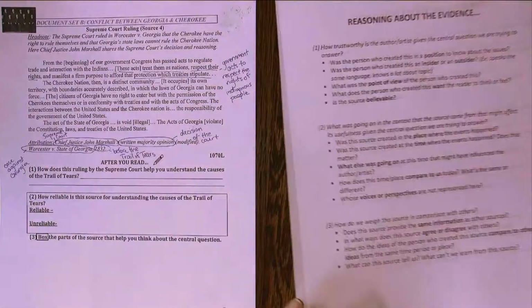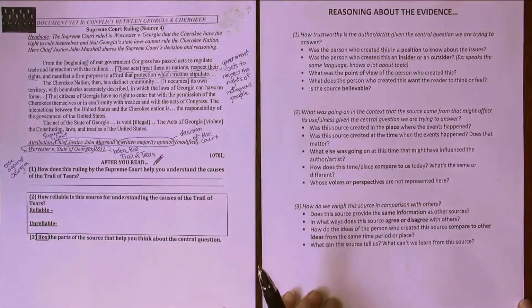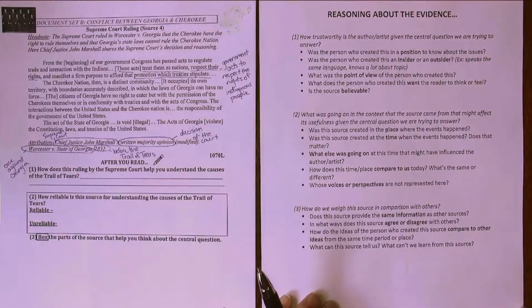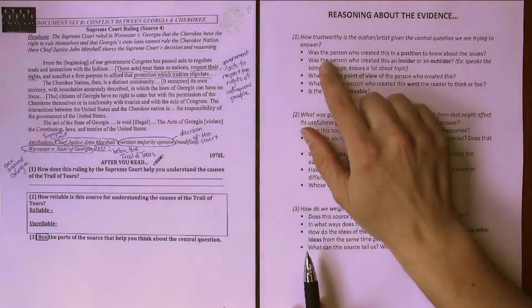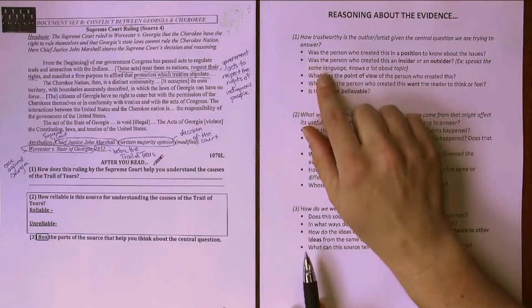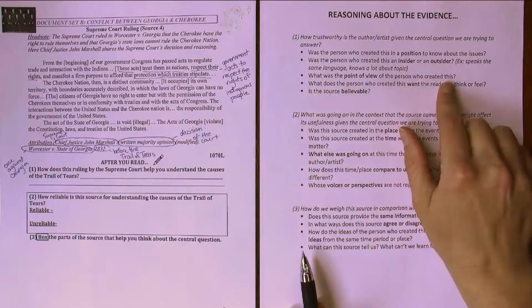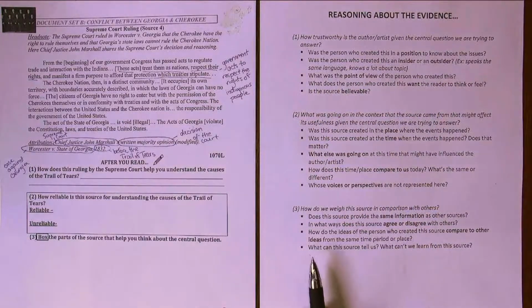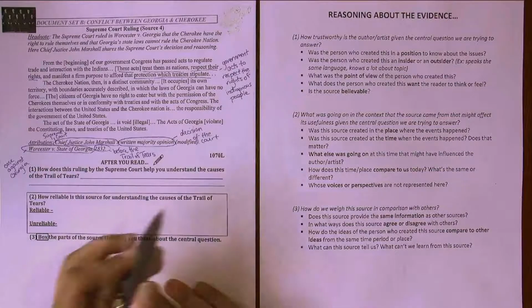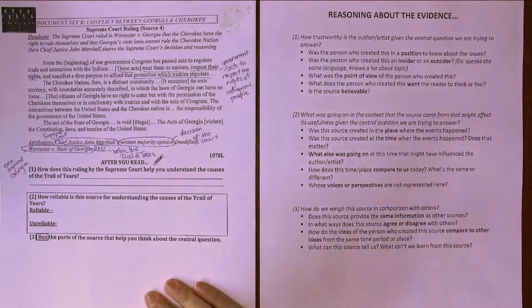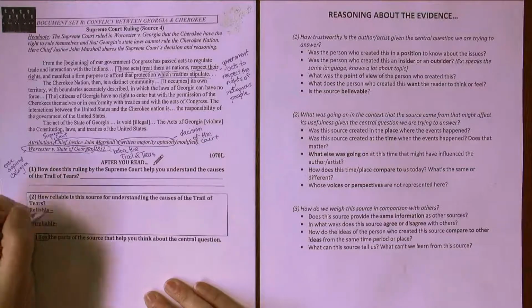Now I'm going to use the back of my bookmark to help me think about how reliable this source is for understanding the causes of the Trail of Tears. So first, I'm going to start with, what is the point of view of the person who created this? So the Supreme Court uses the Constitution to try to make their decisions as fair as possible. So they base their point of view on the Constitution.